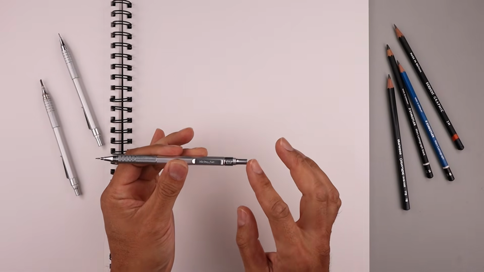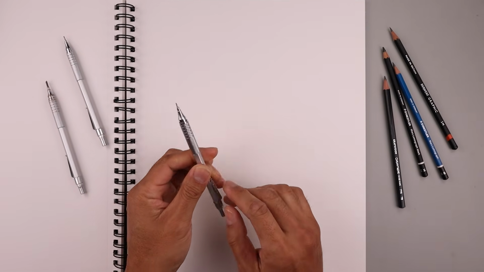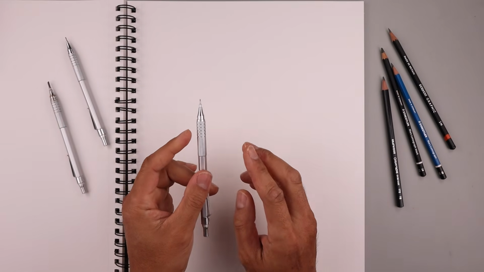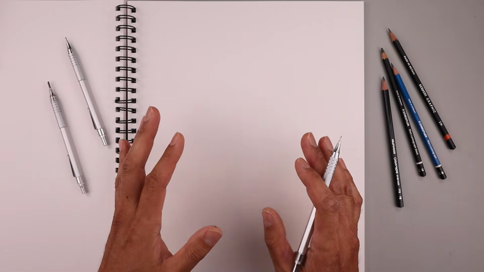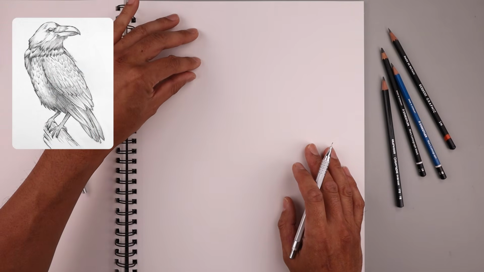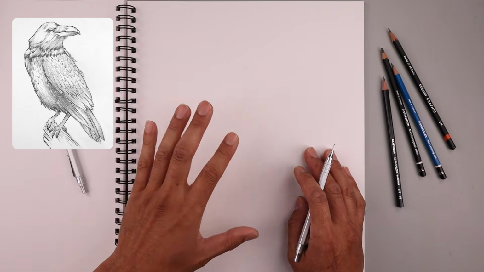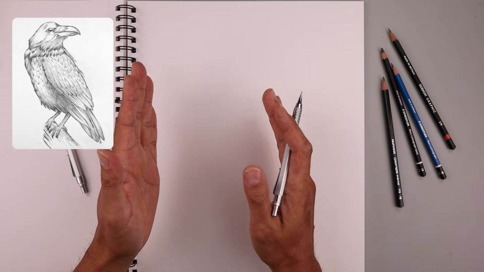For this lesson, we're going to start off with this 0.7mm mechanical pencil with a 2B graphite stick. Now if you don't have a mechanical pencil, anything you have around the house will work just fine. For this drawing, I want to think of the raven being divided into three parts. We got the head, the torso, and then the tail. So we want to start by blocking out the basic shape and angles first.